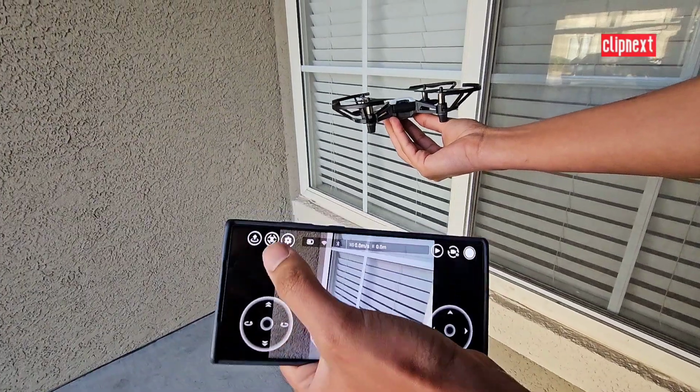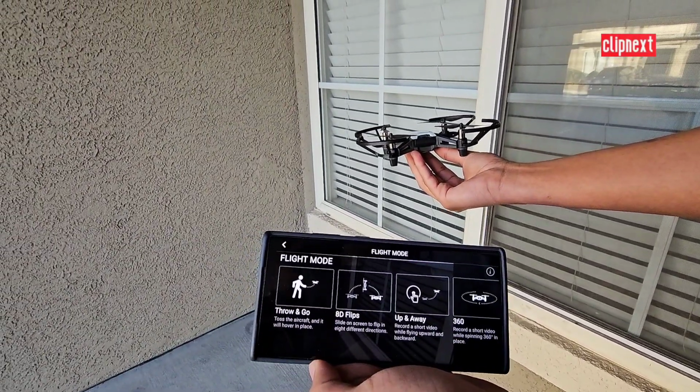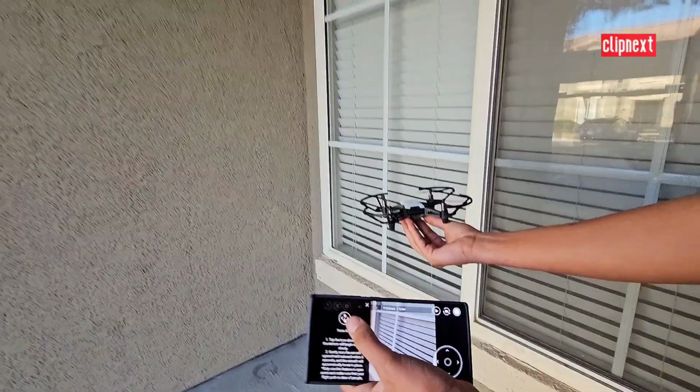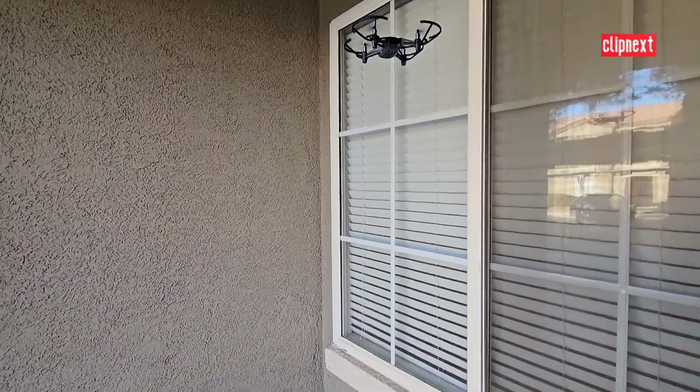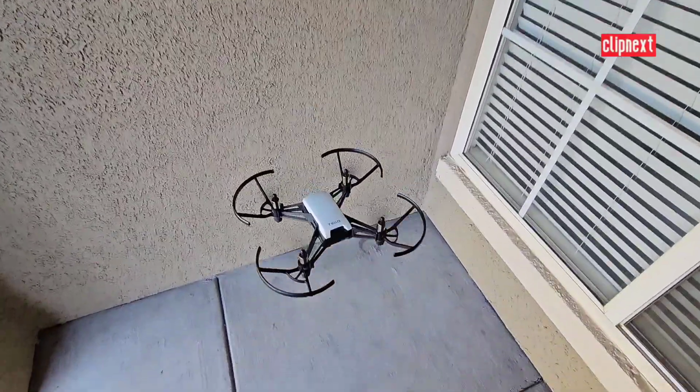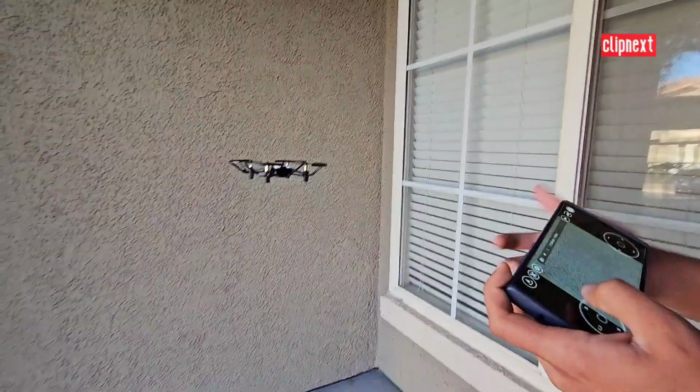Now let me show you another feature that you can do, which is the throw and go mode. And you just need to basically throw the drone and it will start flying on its own just like this. That is so impressive and cool. And you can even land it in your palm as well.